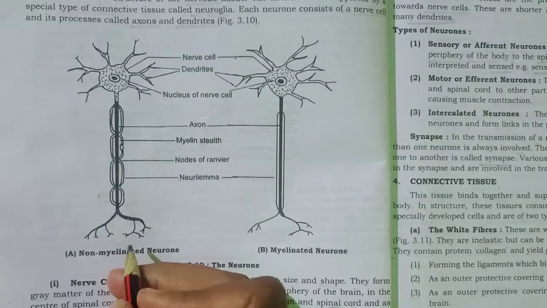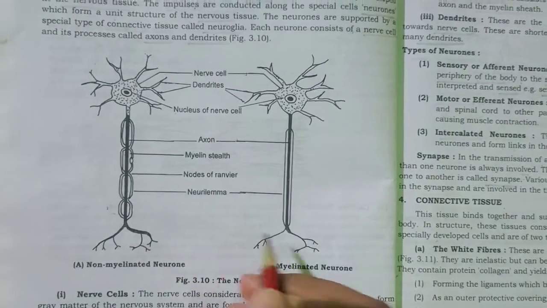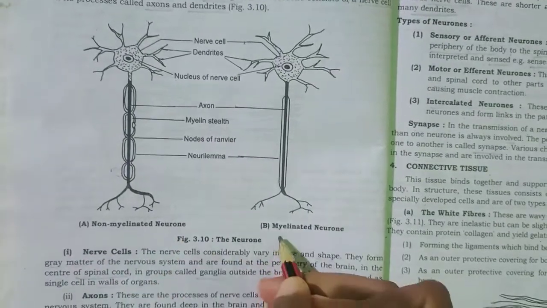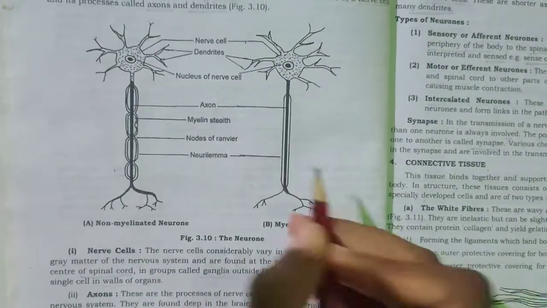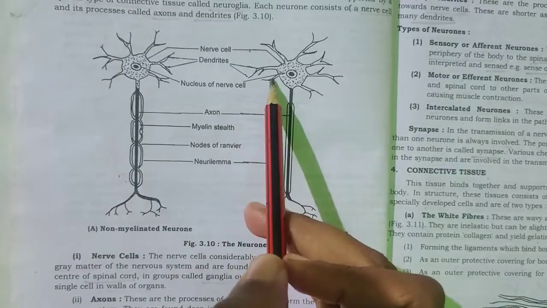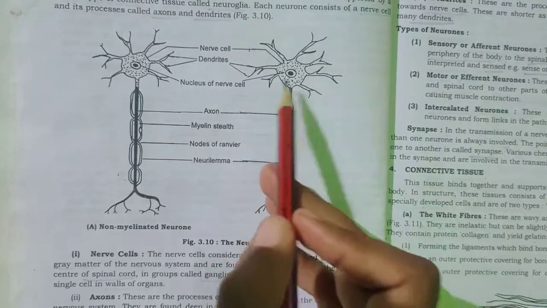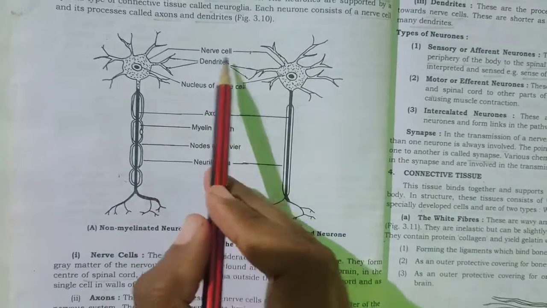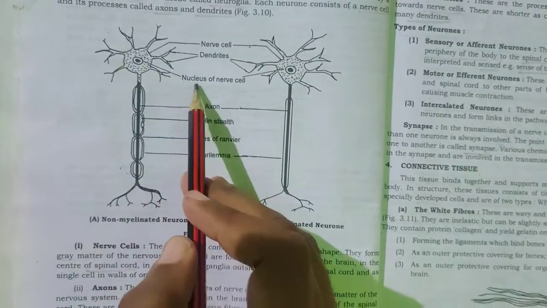Okay, then let's further see the structure of the neurons. Now you just see it is a non-myelinated neuron and it's a myelinated neuron, and you can see that both have the dendrites, nerve cell, and nucleus.